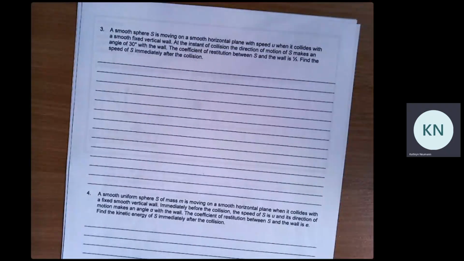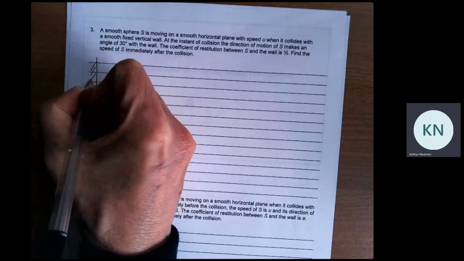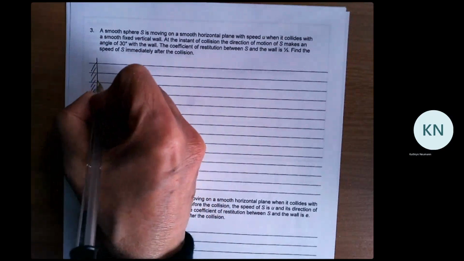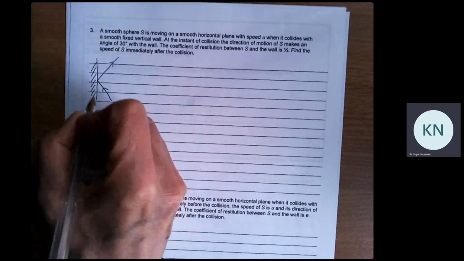Right, let's look at the next question. So again, we need to draw a plan view of this and see what's going on. So we've got a smooth horizontal plane, but we've got a vertical rule like that. And the ball collides with the wall and then comes away again.